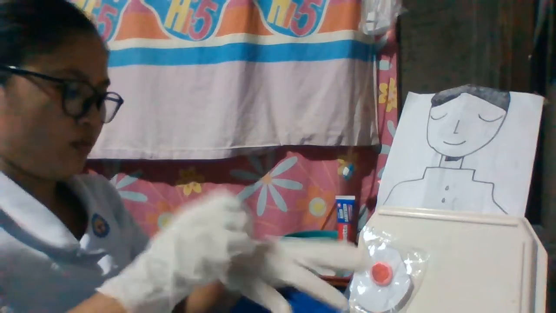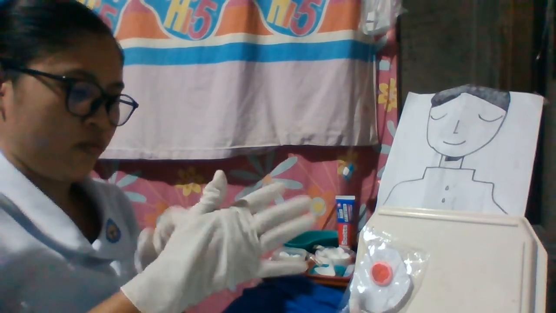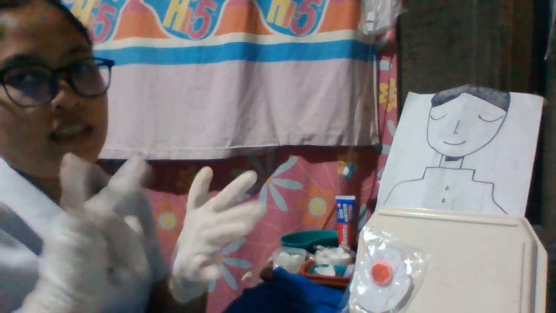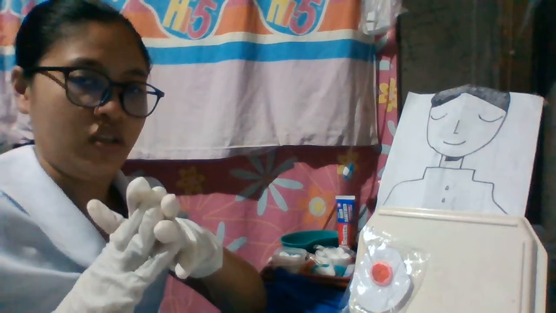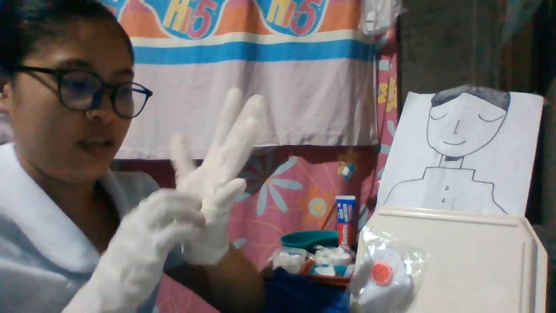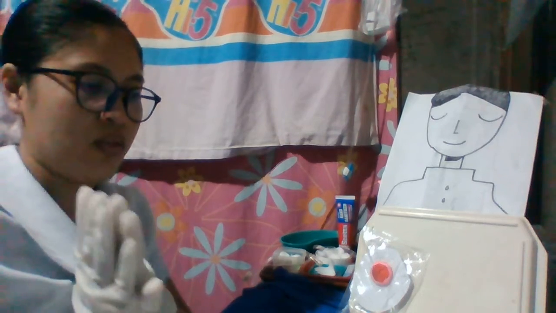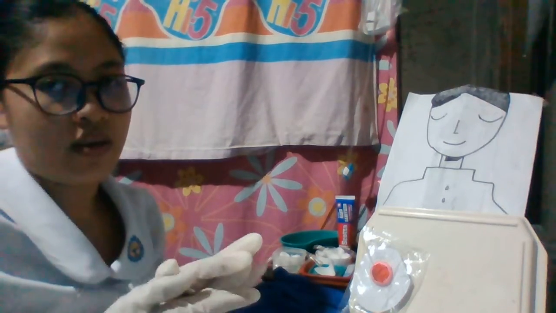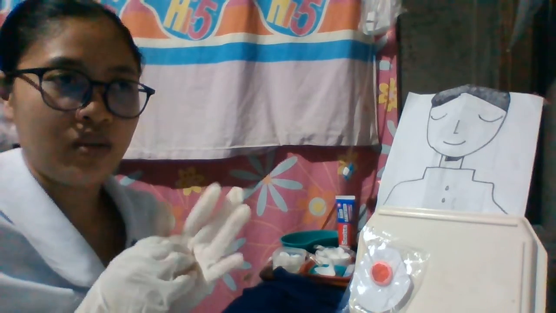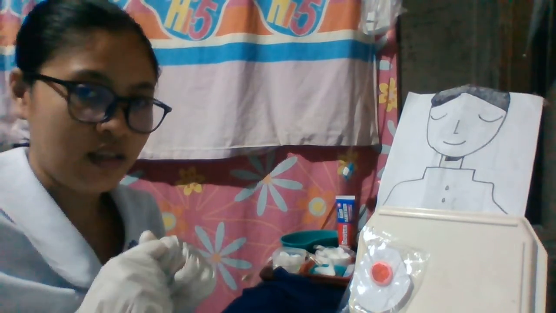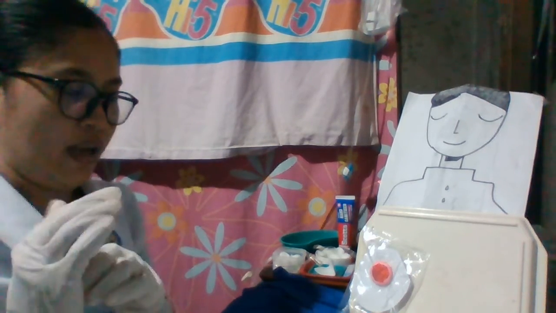Then next, we're going to assist the client to assume a position of choice, which is supine, side lying, or standing position, depending on the client's mobility status. Then, if the client wears a belt, we can ask for his permission to unfasten it so that we can proceed with the procedure.